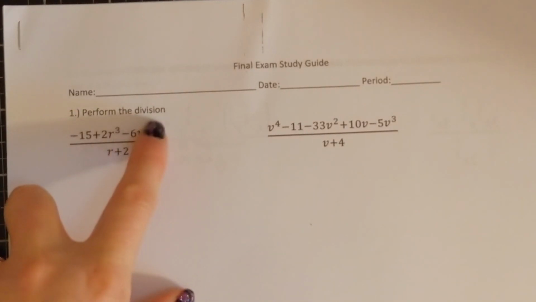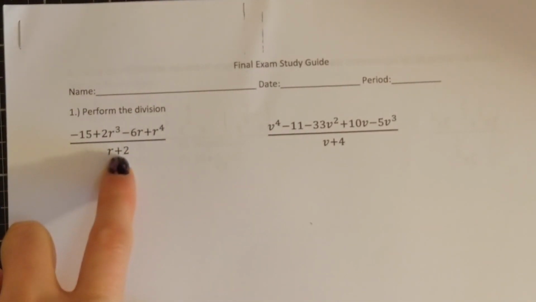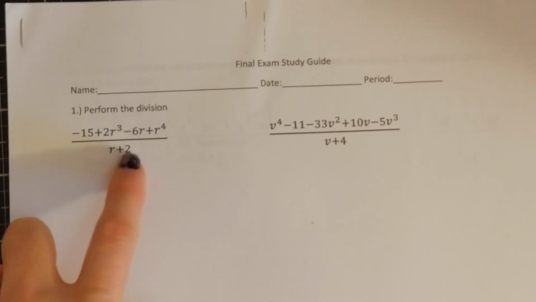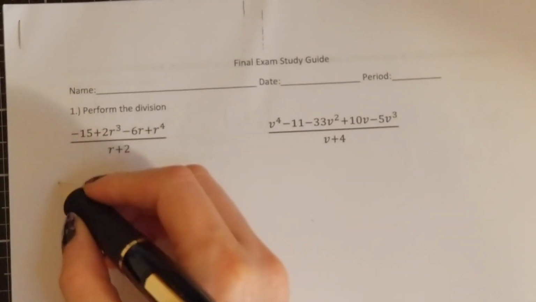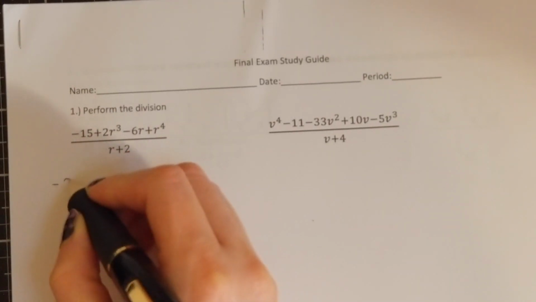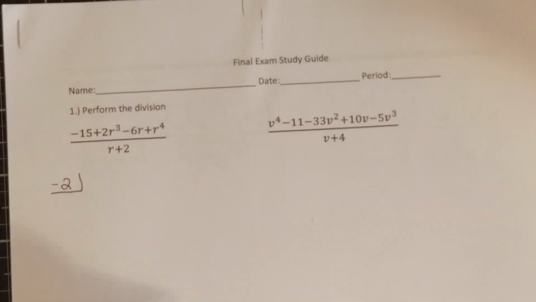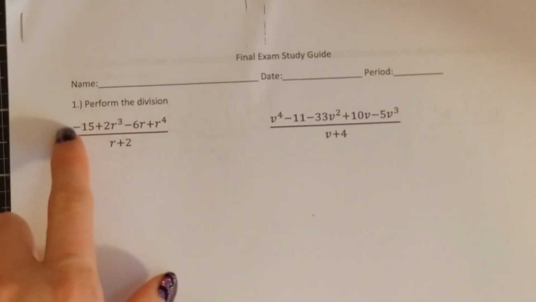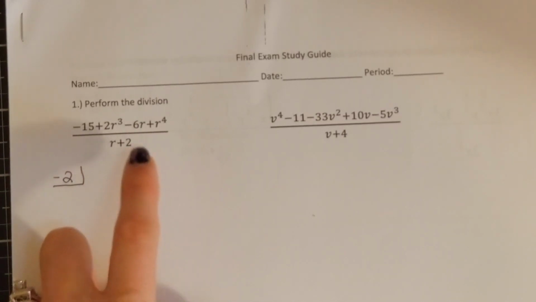So perform the division. If you look at the denominator, the degree on R is 1 and there's just one other term. I would do synthetic division on this one. So for synthetic division, you need to change the sign on the 2, which is the denominator. These need to go in order. If you have any gaps, you have to put a 0 in.